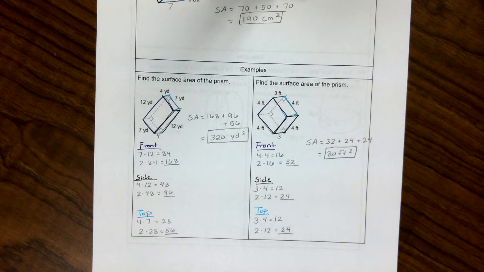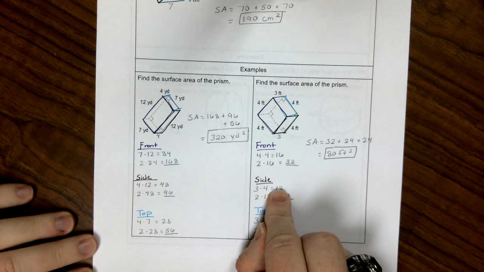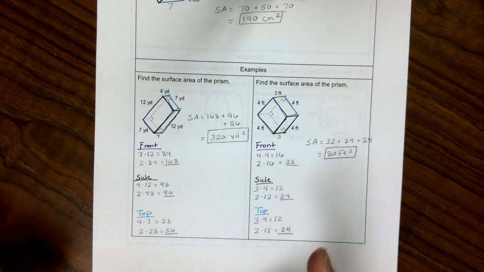Okay, and that's prisms, or you could call them boxes. That's how you do surface area for a box. Really easy if you follow this 3-step process. Do your fronts, do your sides, and then do top, bottom. You can label it top or bottom, whatever you can see.